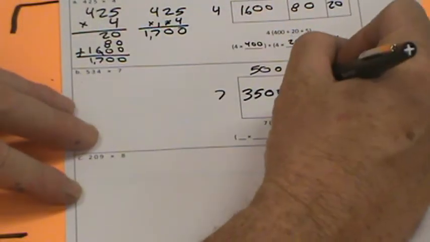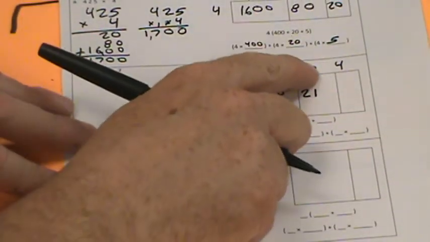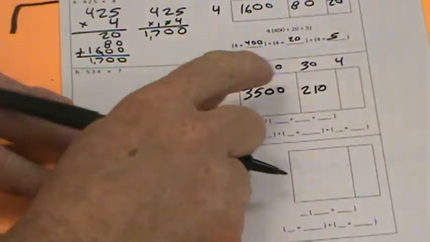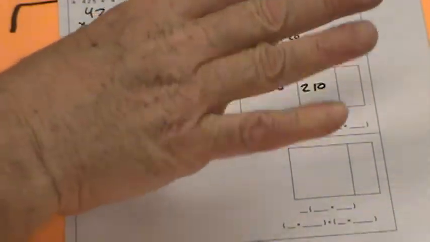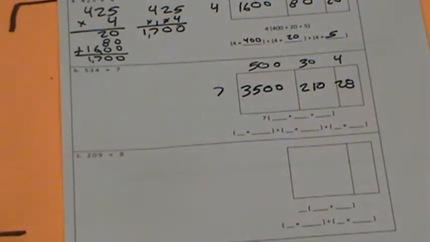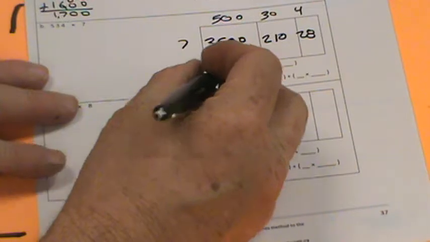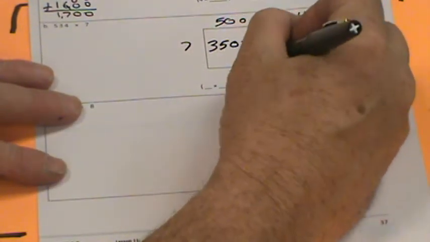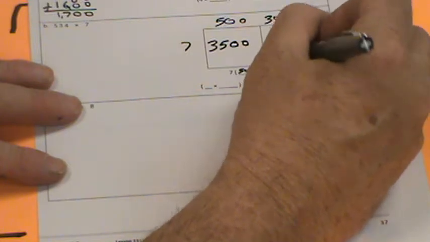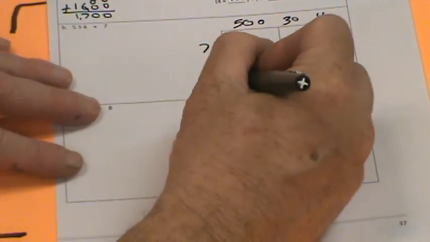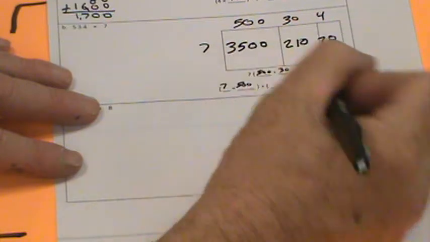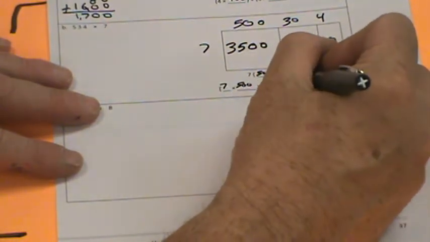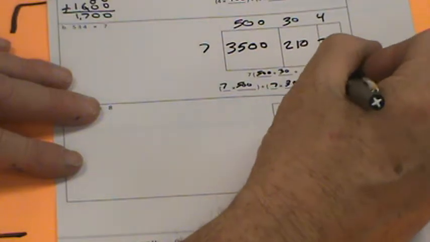7 times 3. Well, I know it's 7, 14, 21. So it'd be 21, but I got out on the 0 because I'm doing 3 tens times 7. And finally, 7 times 4, 7, 14, 21, 28. See why learning your math facts is very important? So down here we have 7 multiplied by 500, 30 and 4. Or we go down here, 7 times 500, 7 times 30, and 7 times 4.